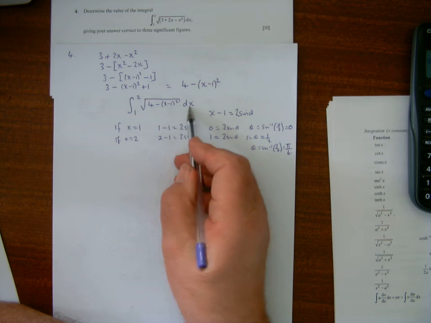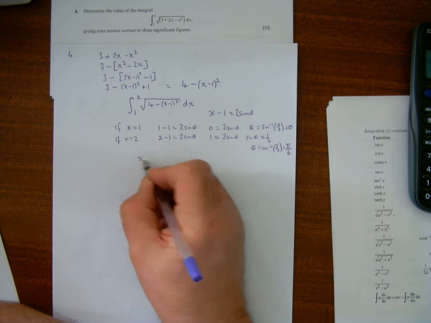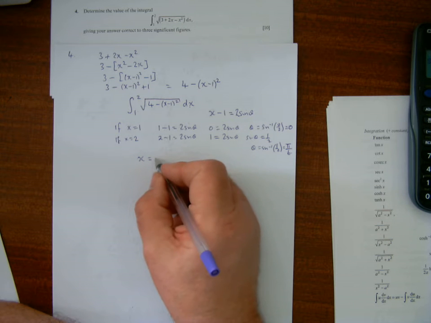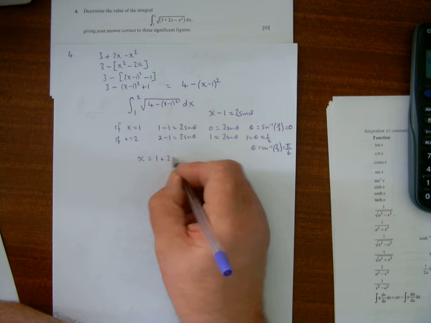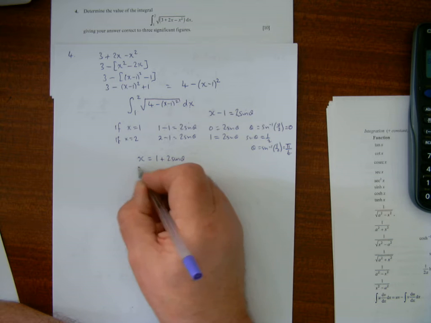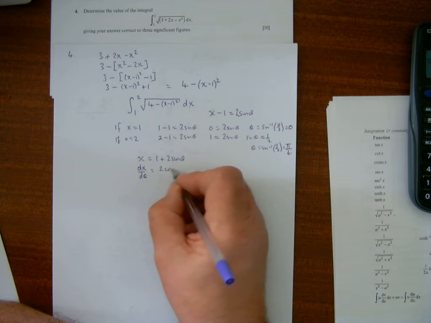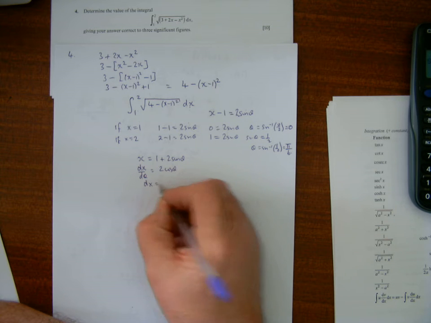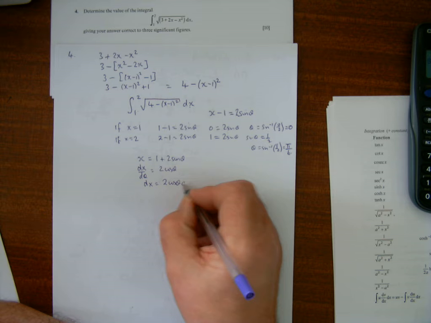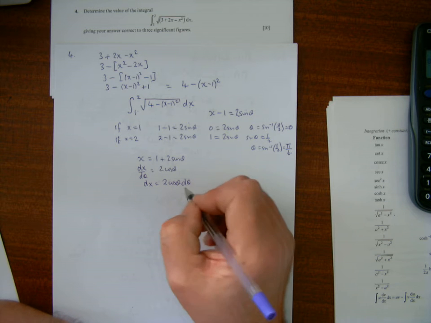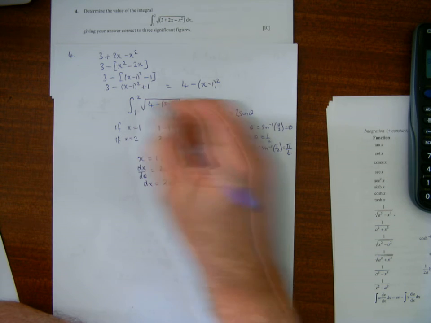I need to sort the dx out. So x equals 1 plus 2 sine theta. So dx by d theta is 2 cos theta, so dx is 2 cos theta d theta. So there's the limits, there's the dx.